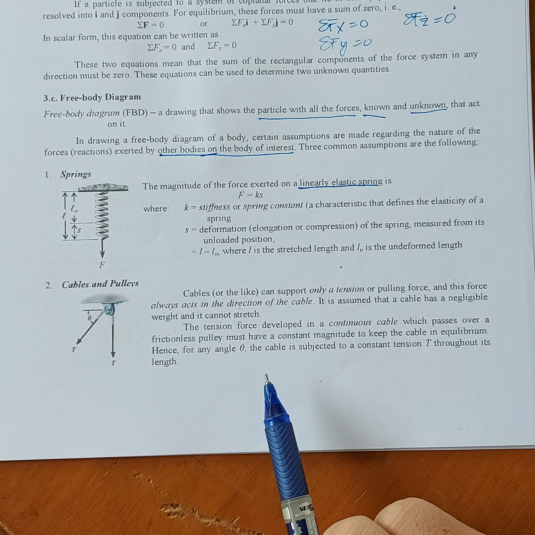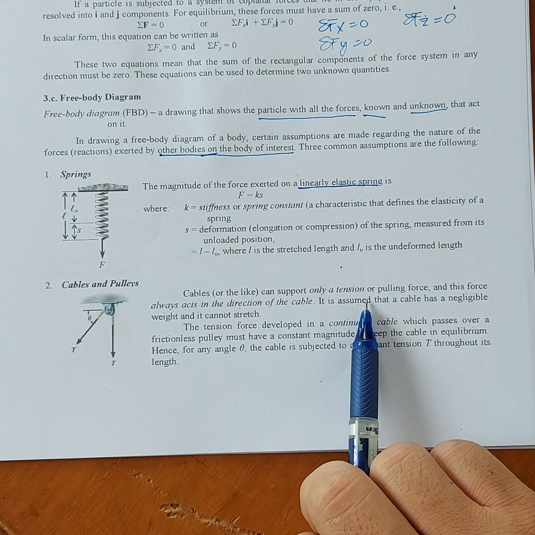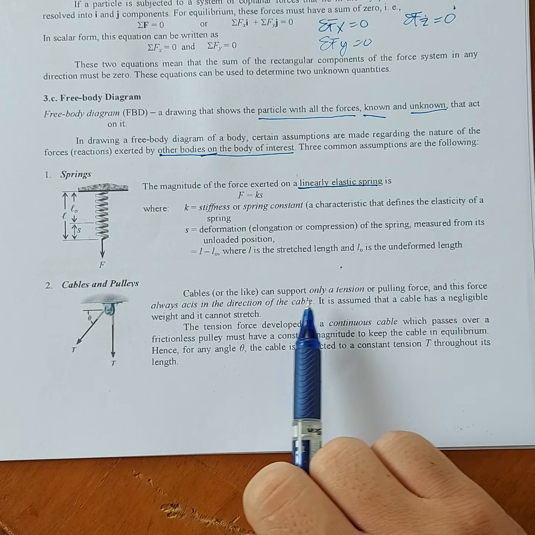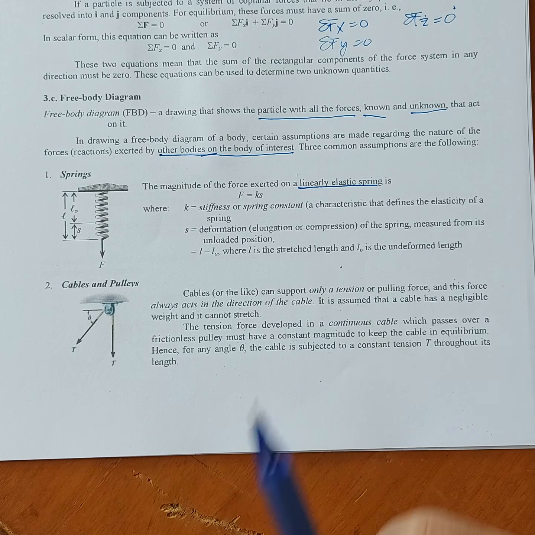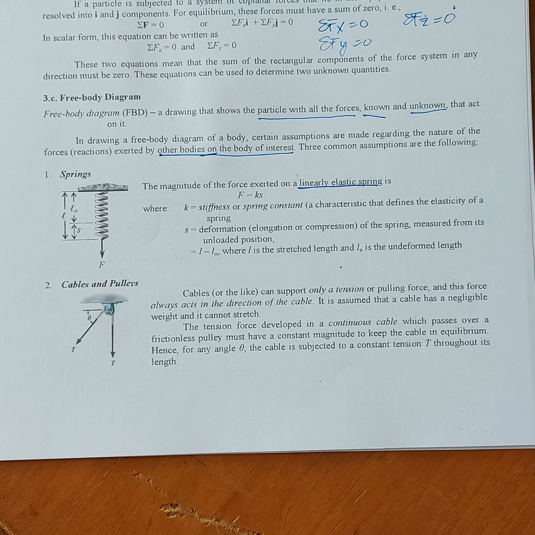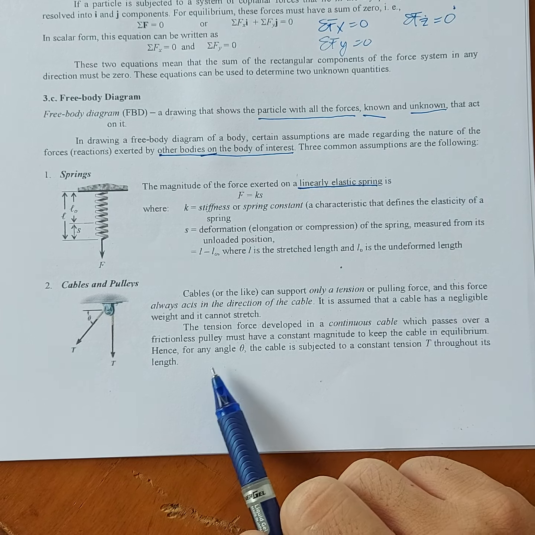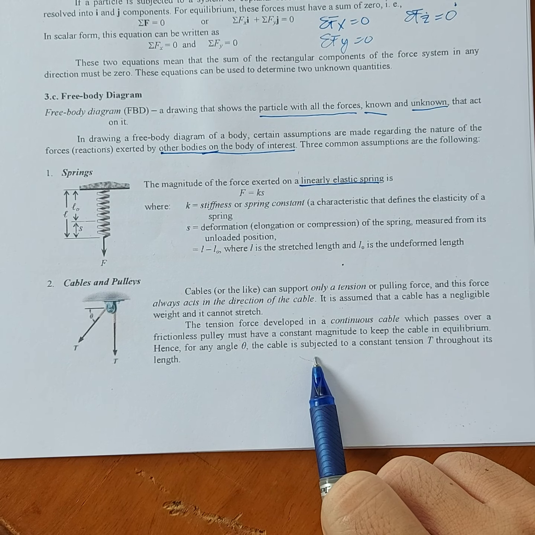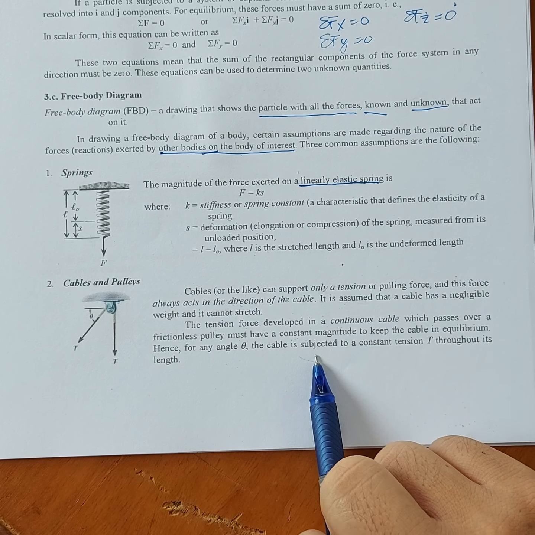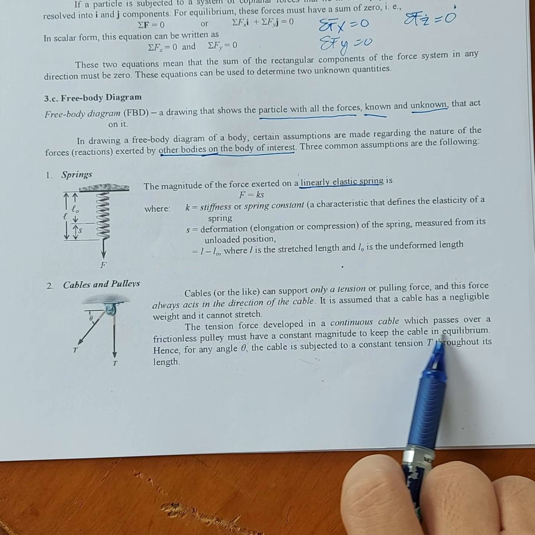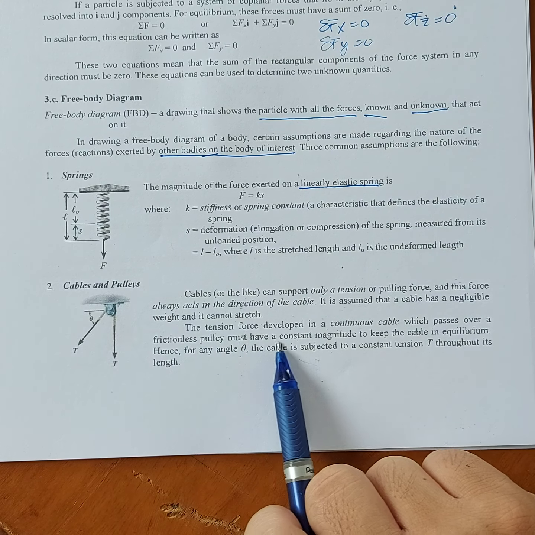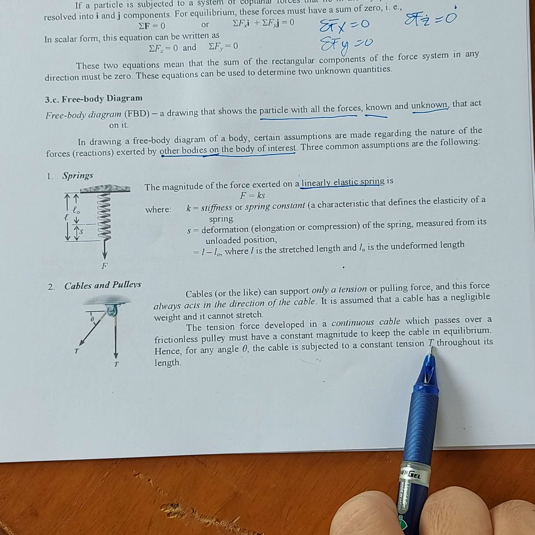And then for cables, cables are tension. It can support only a tension or pulling force. So, hindi mo pwedeng i-compress yung cable, ano? Ayan. So the tension force developed in a continuous cable which passes over a frictionless pulley, again, this is an assumption, the pulley is frictionless, must have a constant magnitude to keep the cable in equilibrium.